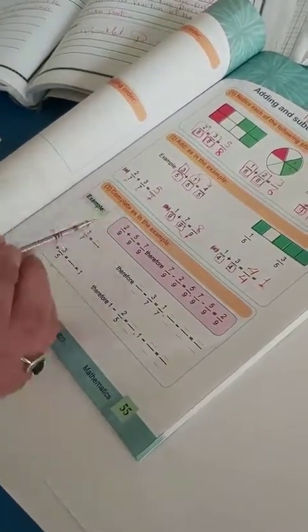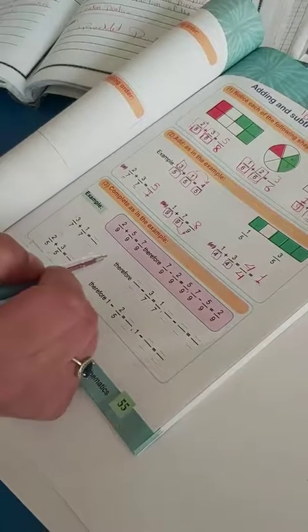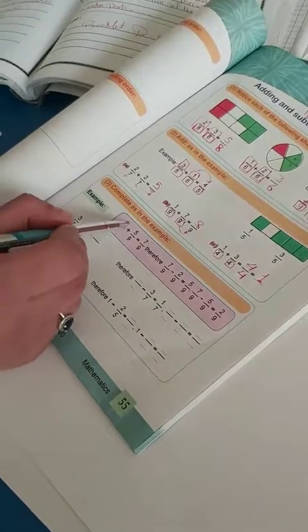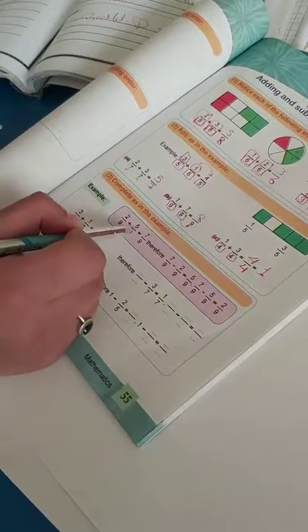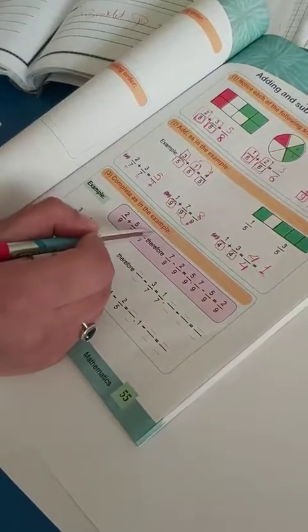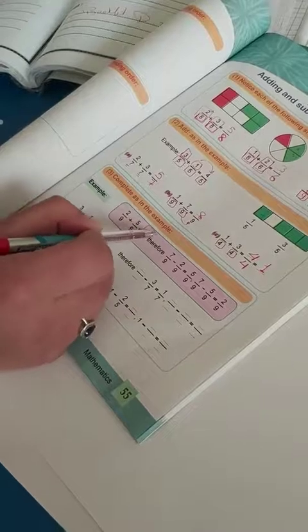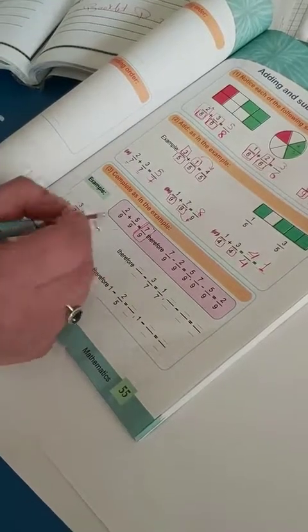Question number 3. Complete as an example. Here I have 2 over 9 and 5 over 9. 2 over 9 and 5 over 9 give me the total number, the whole number, the total.